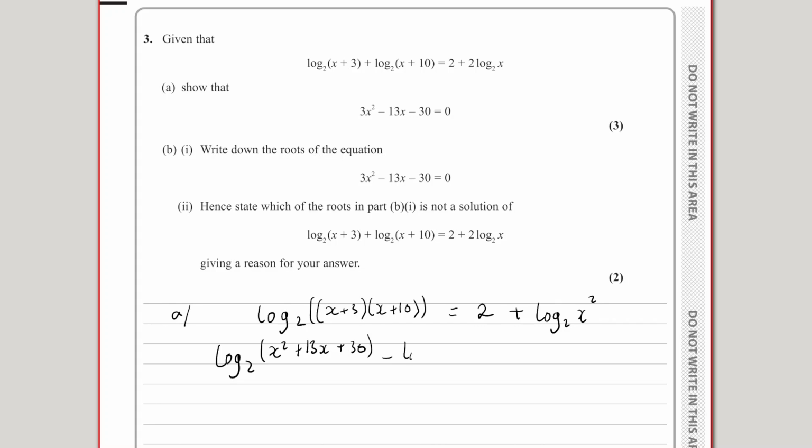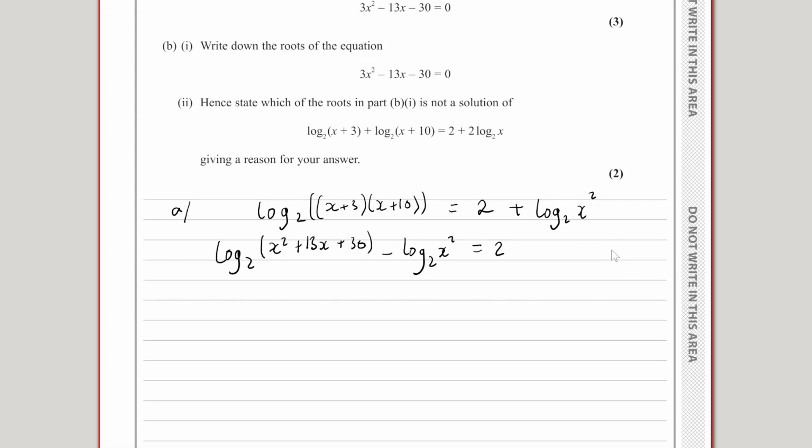minus log base 2 of x squared equals 2. When we have a minus between 2 logs, we can change it into a divide. So I can have log base 2 of (x squared plus 13x plus 30) over x squared equals 2.